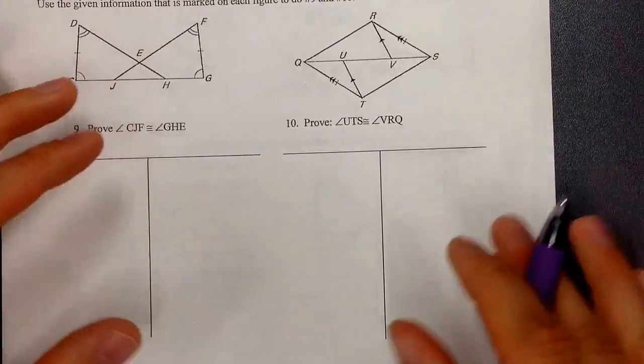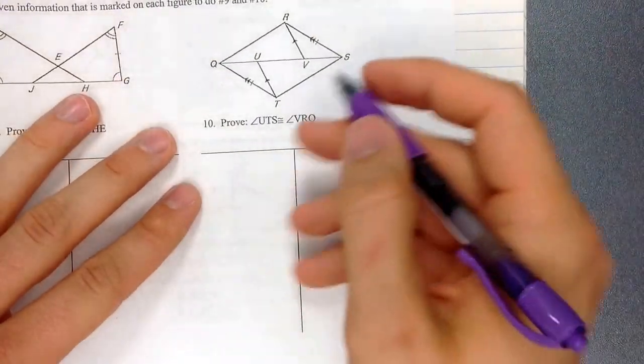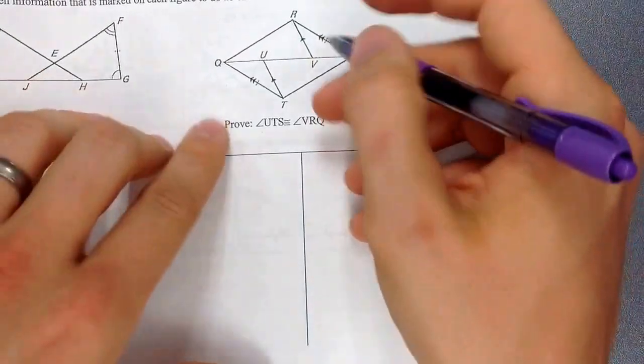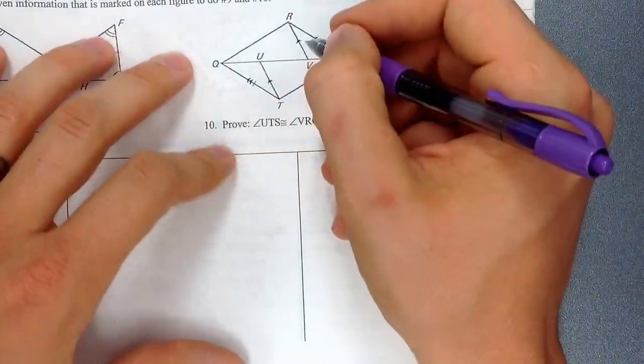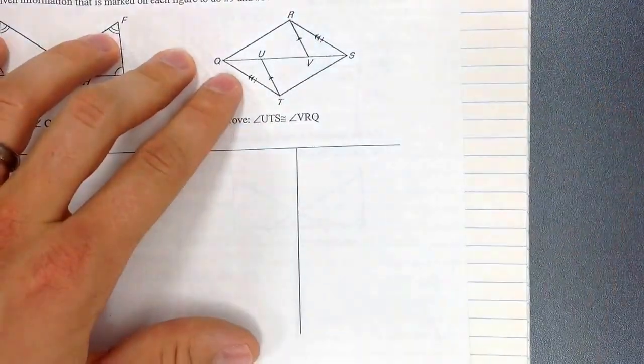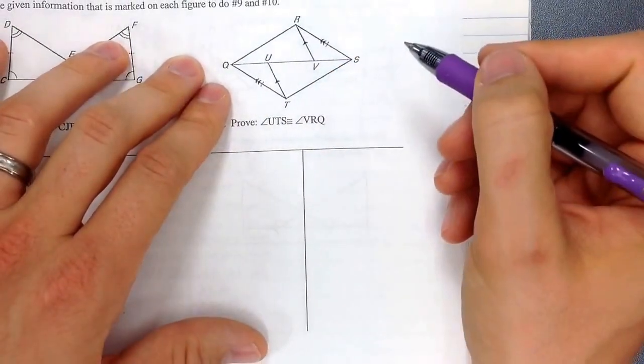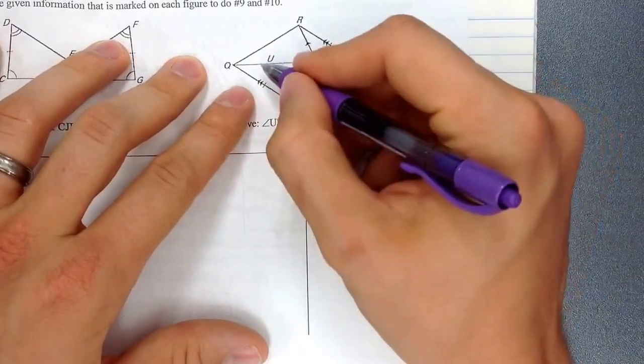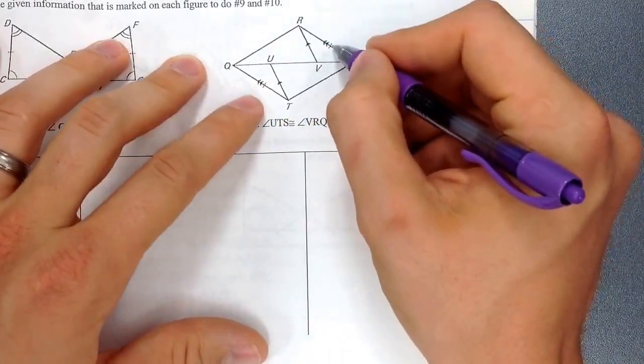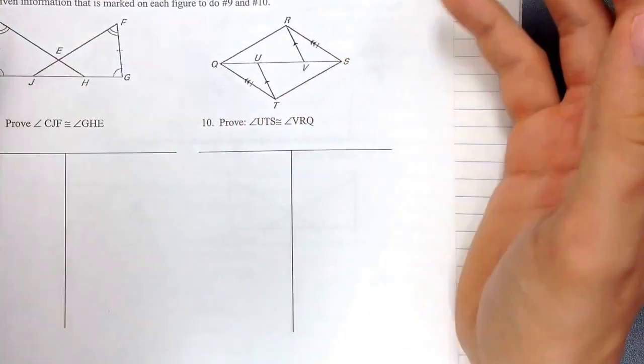Alright, I tried to do number 10, messed up the first time. Much better this time. I forgot the plan. So the first thing, talk through the plan. I'm going to make the two big triangles congruent to each other. I'm going to use some alternate interior angles. I've got given sides, they share a side, big triangles congruent.